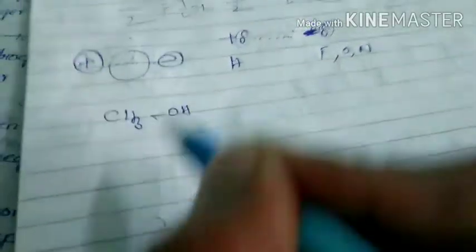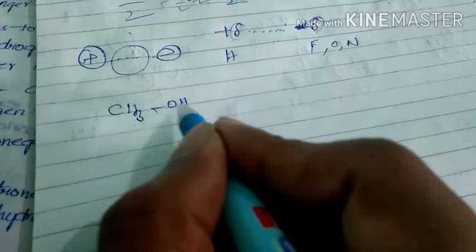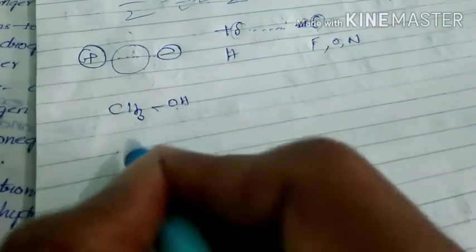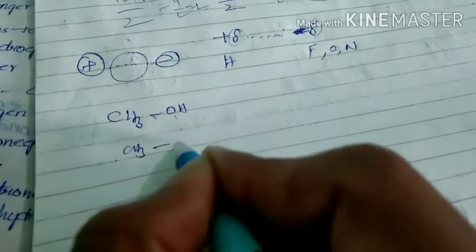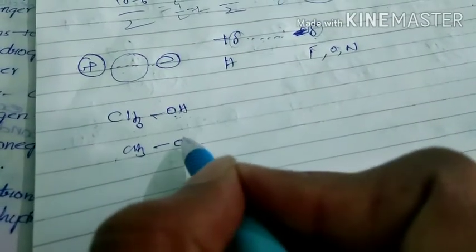For example, CH3OH. In this case, hydrogen is attached to oxygen, so what happens? The molecule can exhibit a hydrogen bond like this.